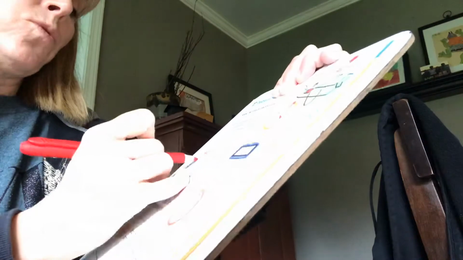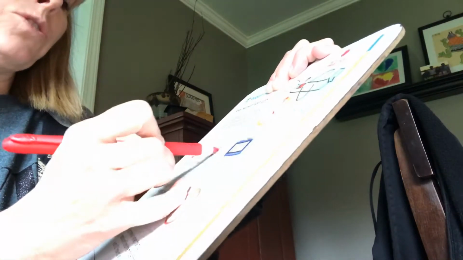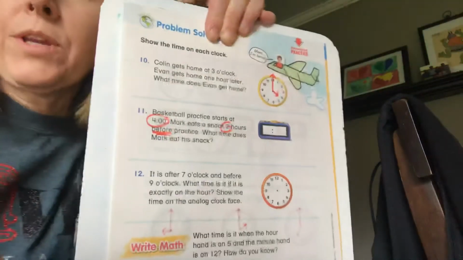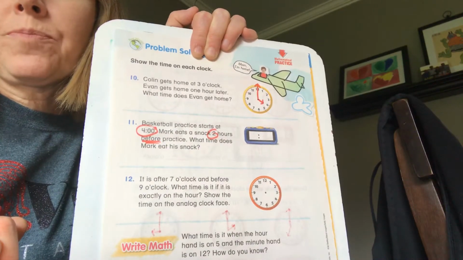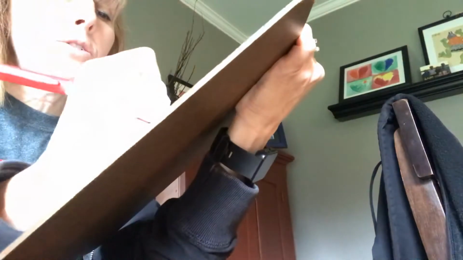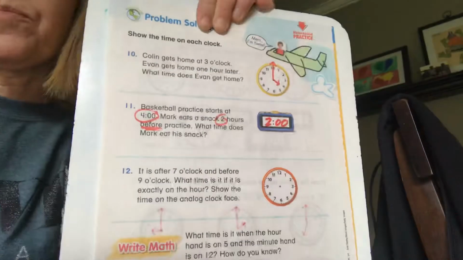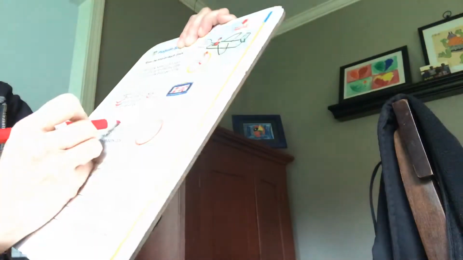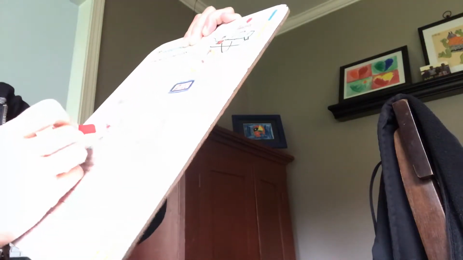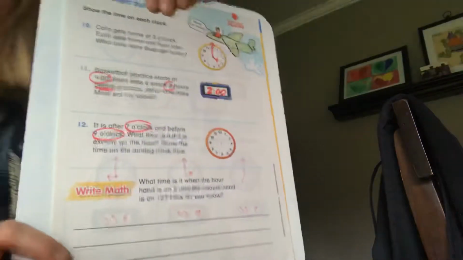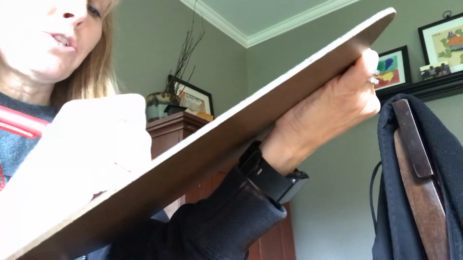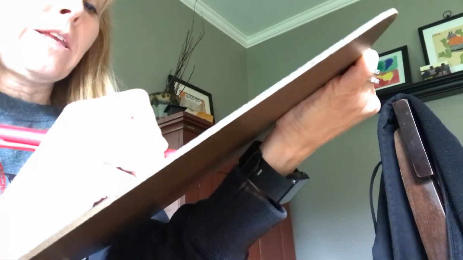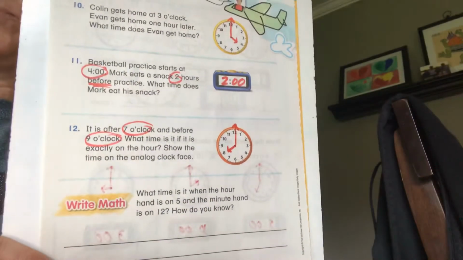Baseball practice starts at 4 o'clock. Mark eats a snack 2 hours before. So if you have 4, take away 2. Yeah, it would be 2 o'clock. 2 o'clock right there. It is after 7 o'clock and before 9 o'clock. What time is it if it's exactly on the hour? Well, what number comes between 7 and 9? 8. Very easy. Yeah, so short hand towards the 8 and then kiss the top up there.